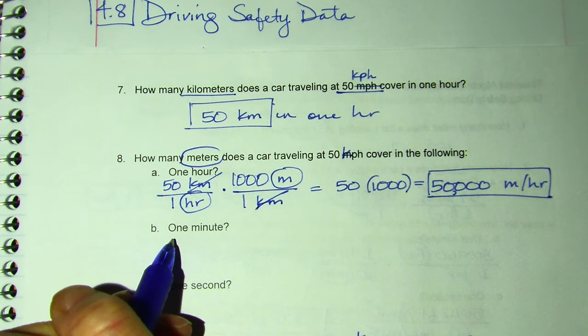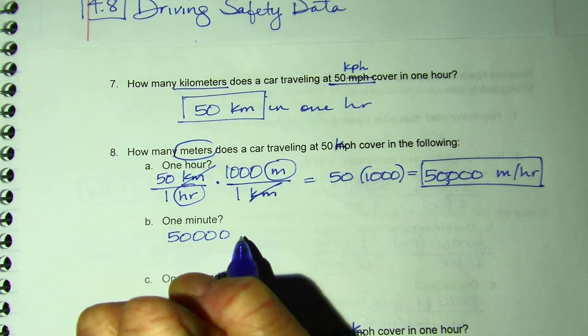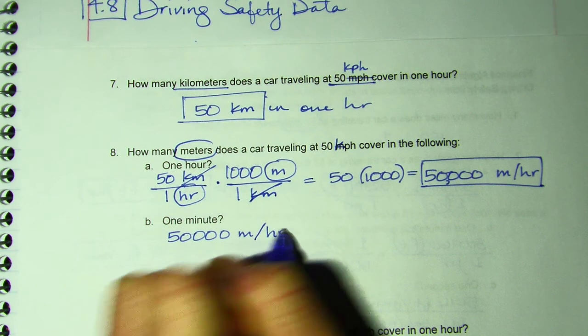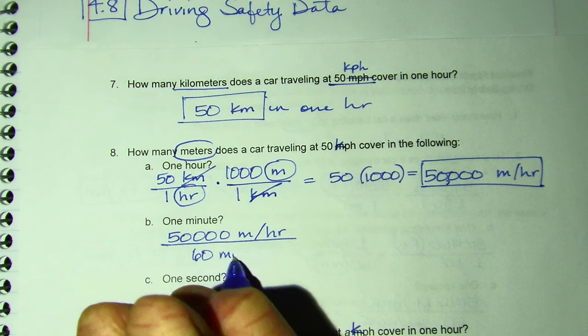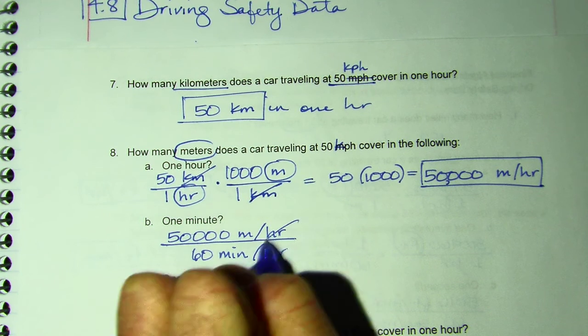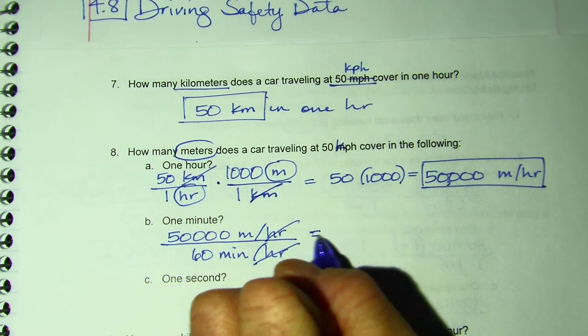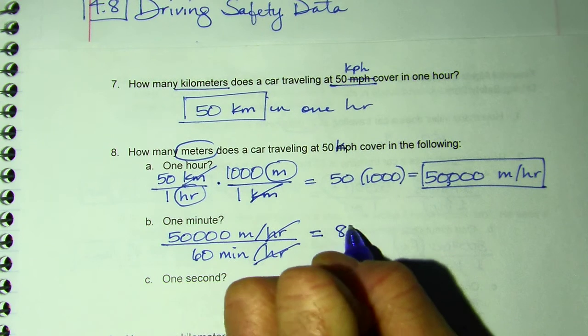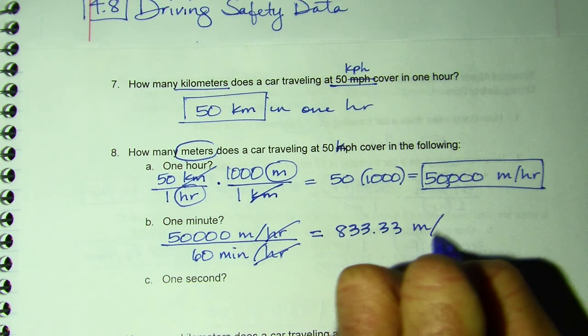Now, if I'm converting that to 1 minute, do you remember what I do? I have 50,000 meters per hour. I have to convert that. There are 60 minutes per hour. So the hours cancel, and I'm left with meters per minute. So 50,000 divided by 60, I got 833.33 meters per minute.